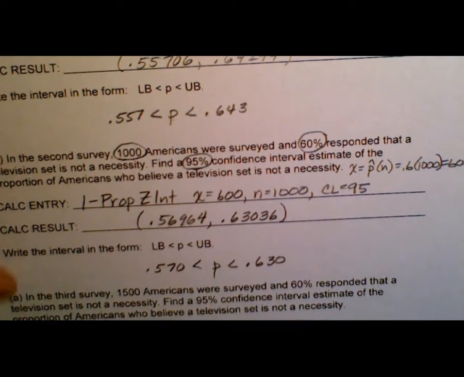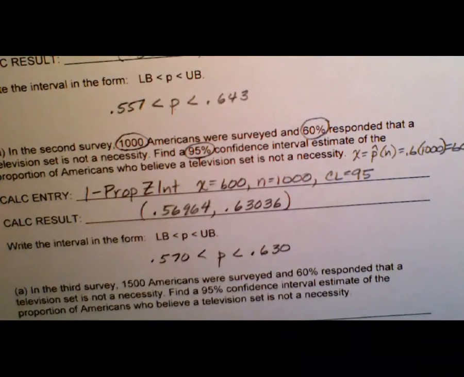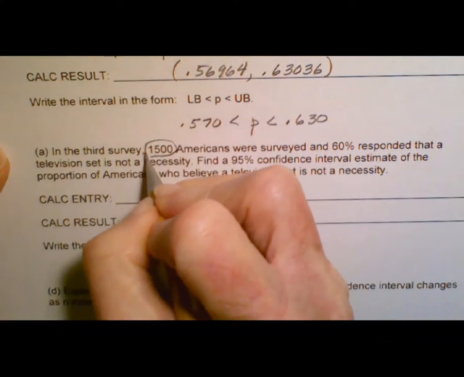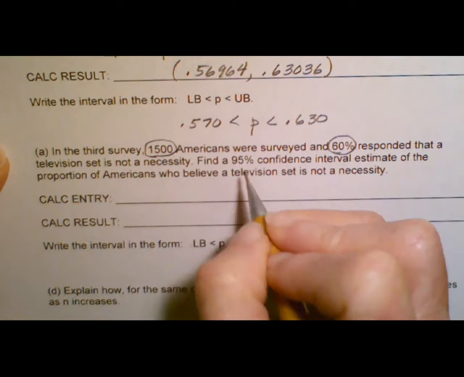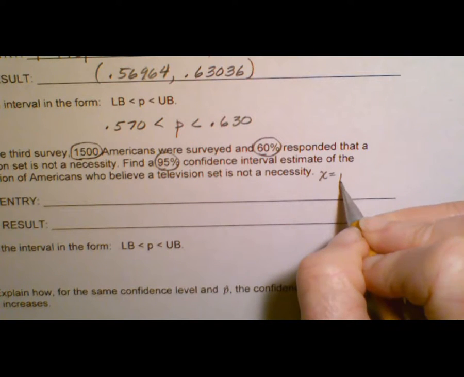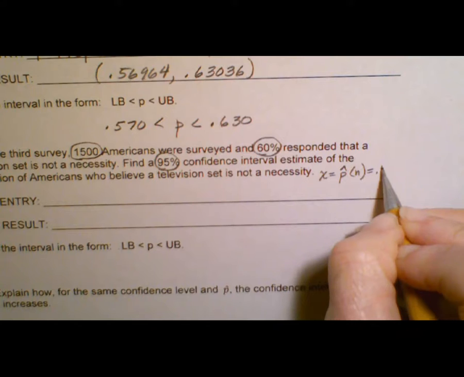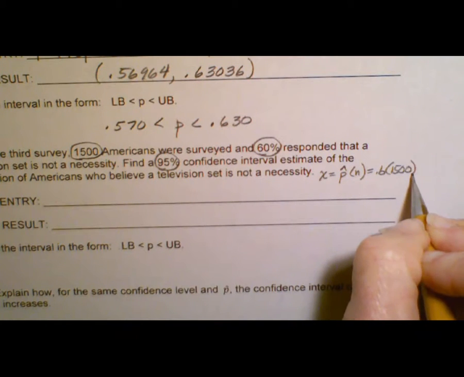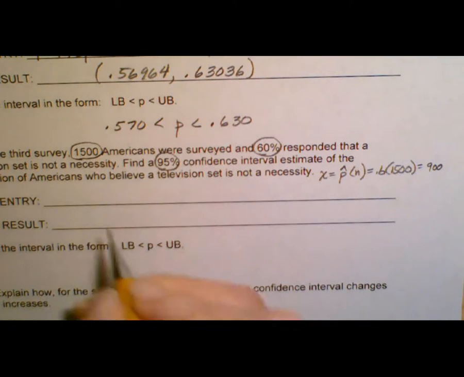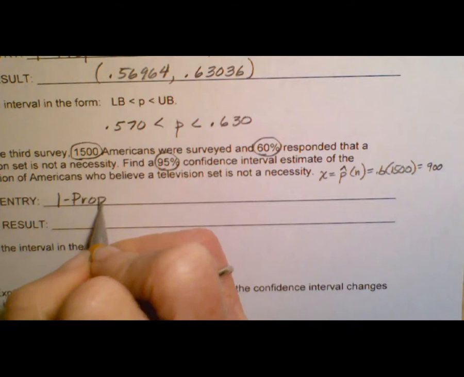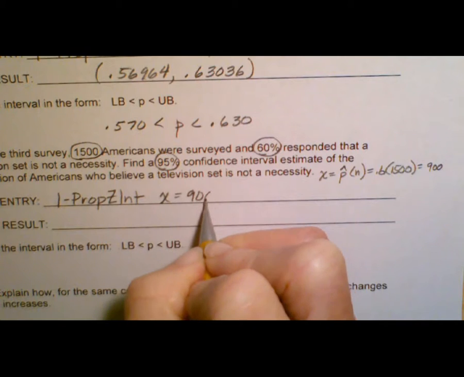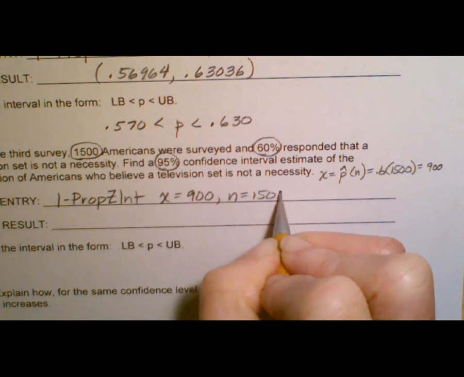Last time, we're going to increase our sample size one more time by another 500. Now it's up to 1,500. Again, p-hat, no change. Confidence level, no change. So x is equal to p-hat times n, 0.6 times 1,500, which is 900. 1-PropZInt, x equals 900, n is 1,500, and the confidence level is 95.